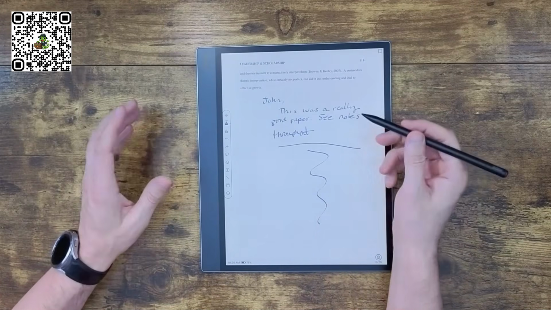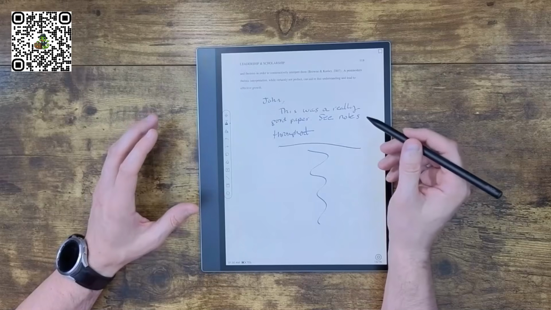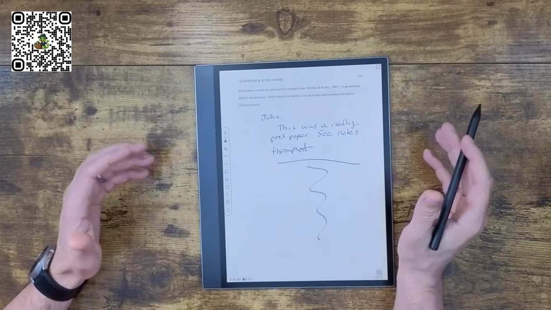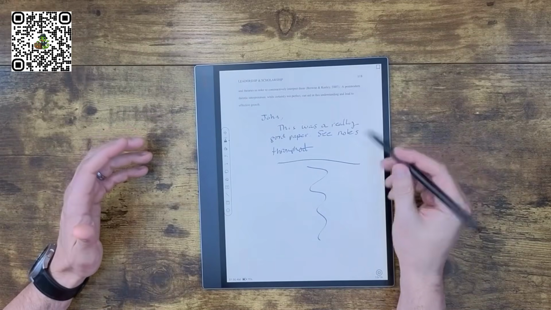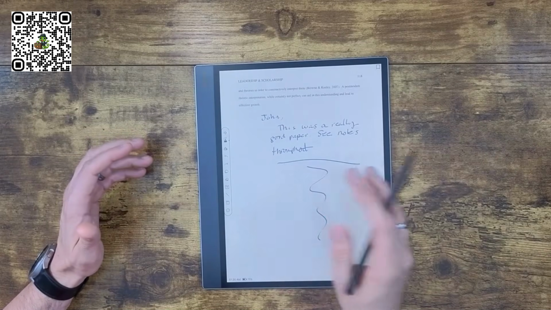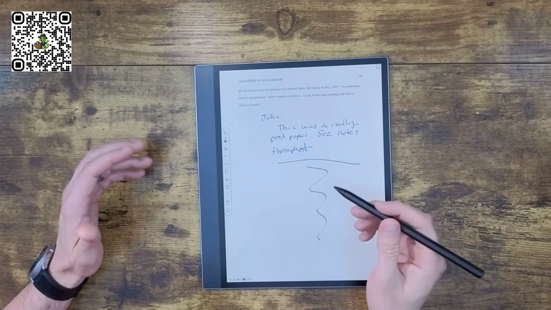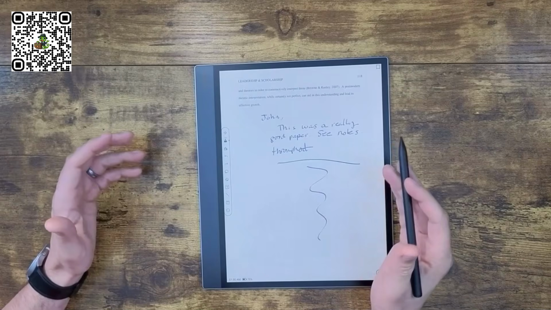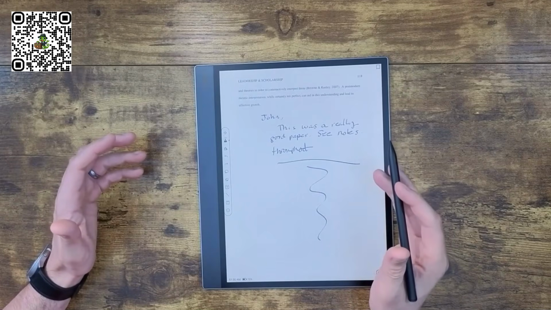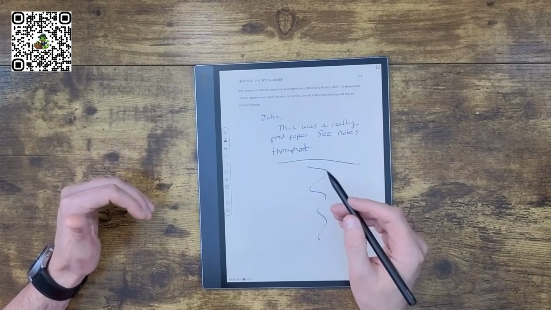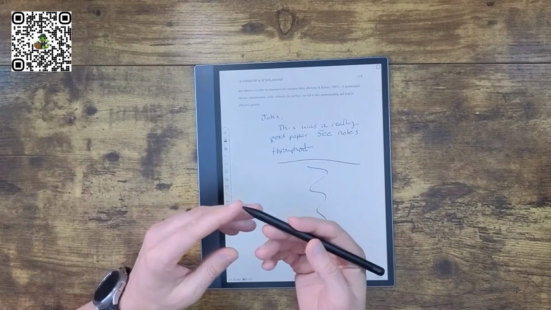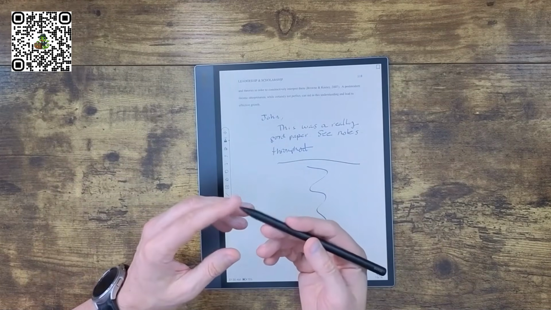Now, I will say that I did not keep the healing shield on this. I put a healing shield on this because this is a very glassy, smooth surface, and that is not something I really enjoy. I like the way the Note Max feels, but at the same time, what it did was it started to wear this nib very, very fast.